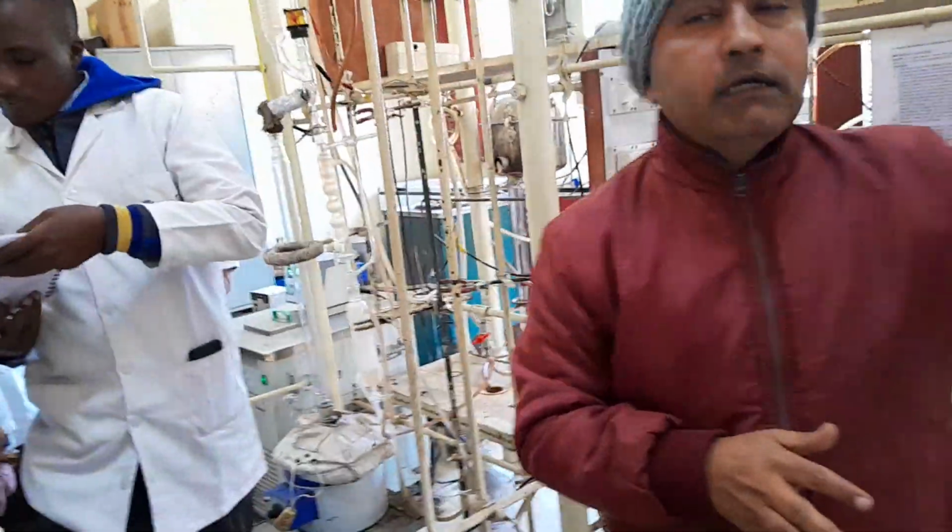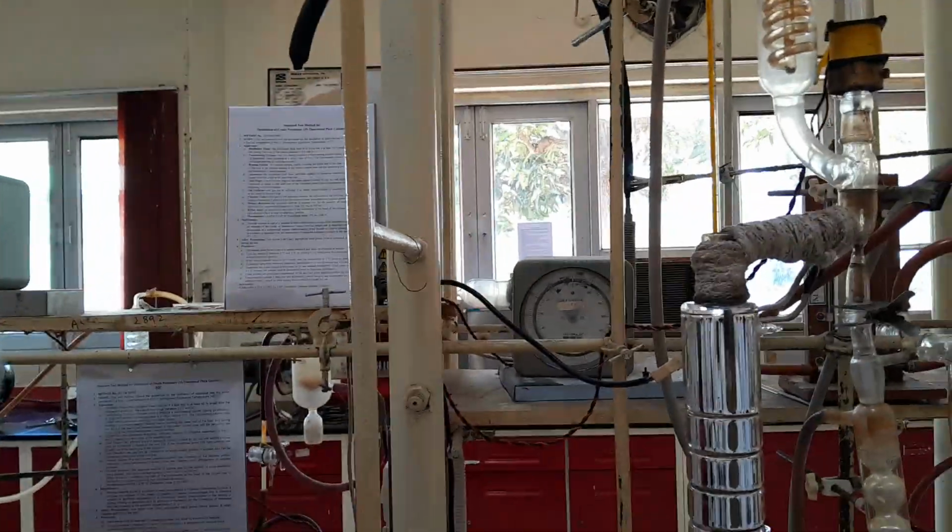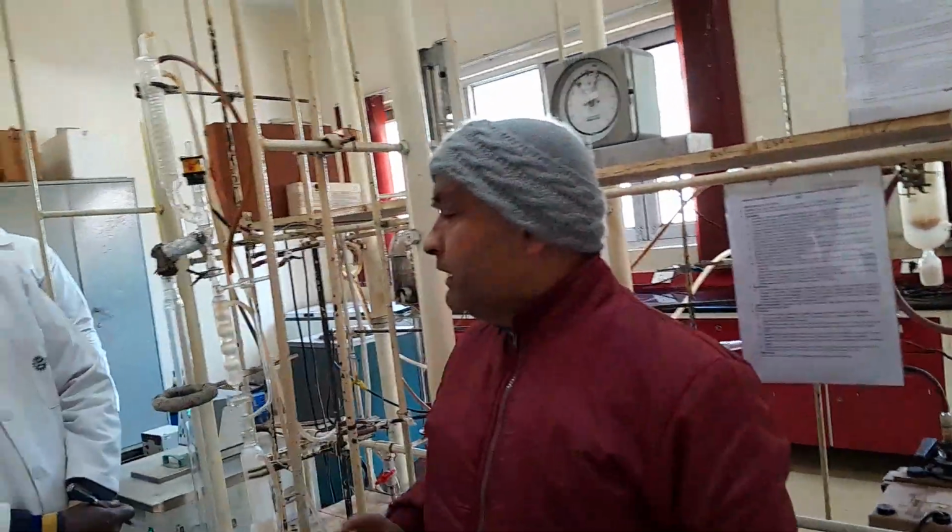The condition which I have optimized for the fractional distillation is: this column is 1 meter in height, and the internal diameter of this column is 25 mm.